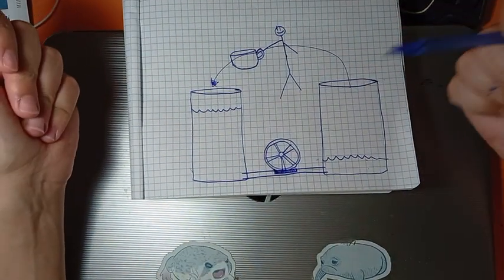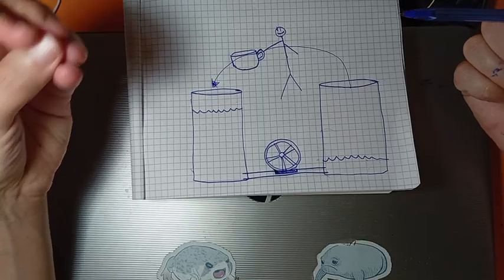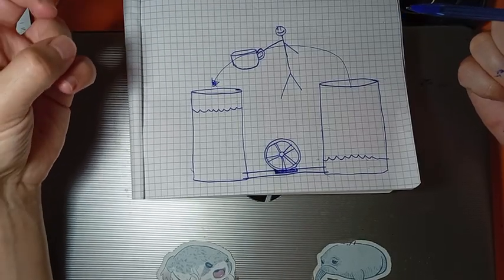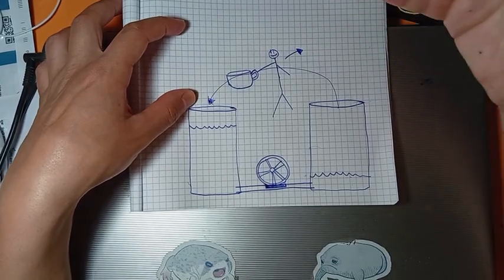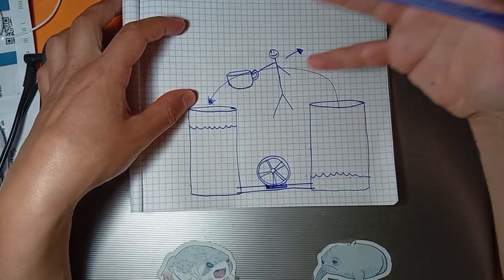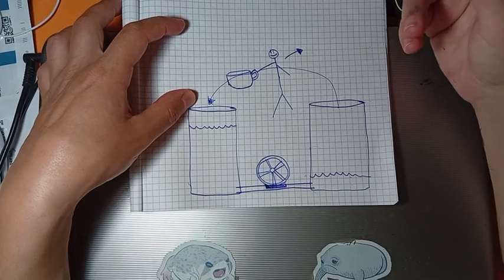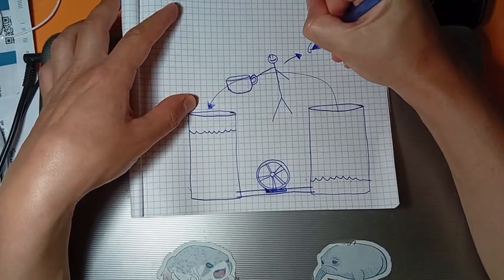So what this guy is doing is very similar to the function of a generator. This person, who doesn't really look like a guy, is a generator.